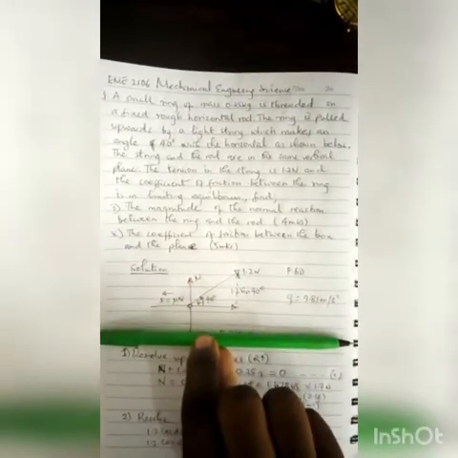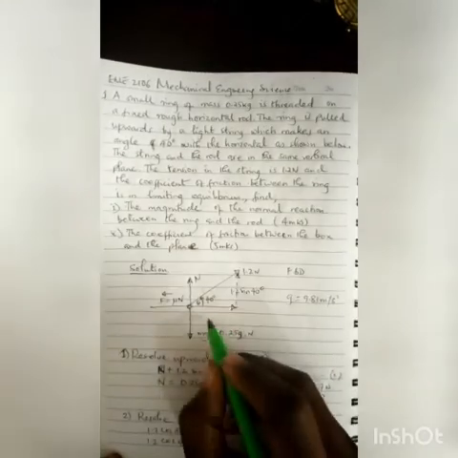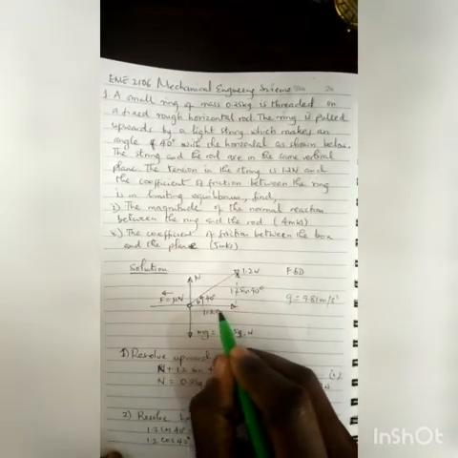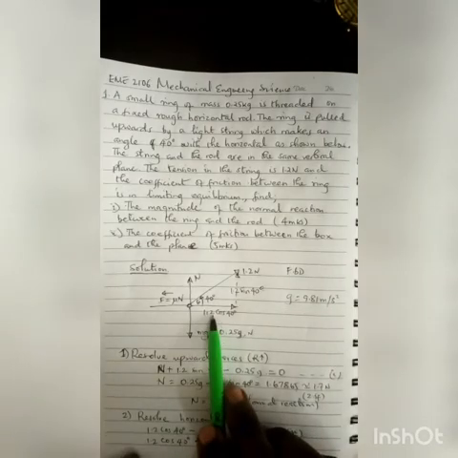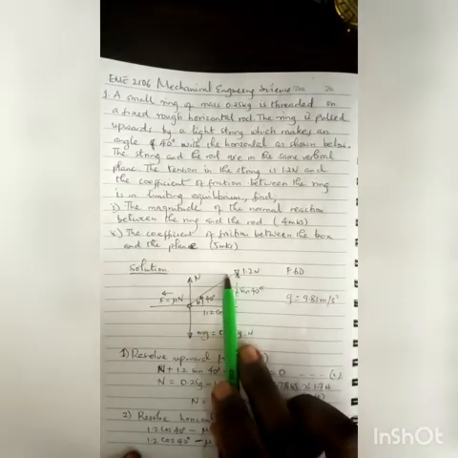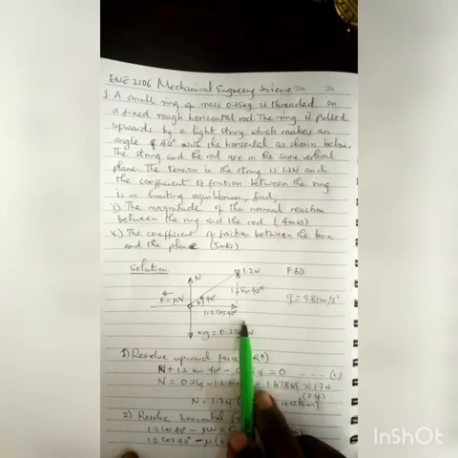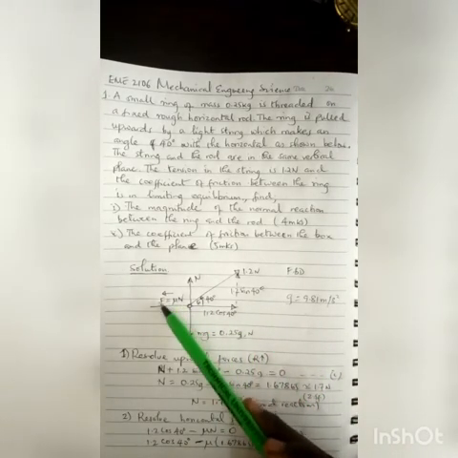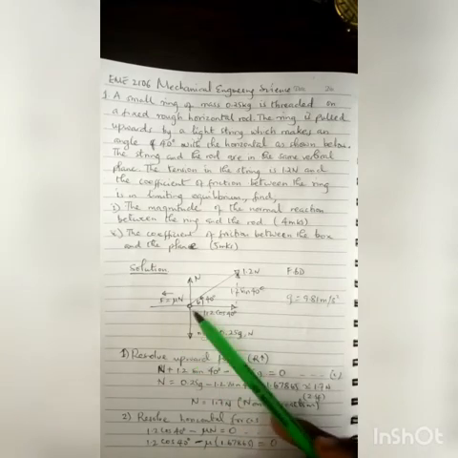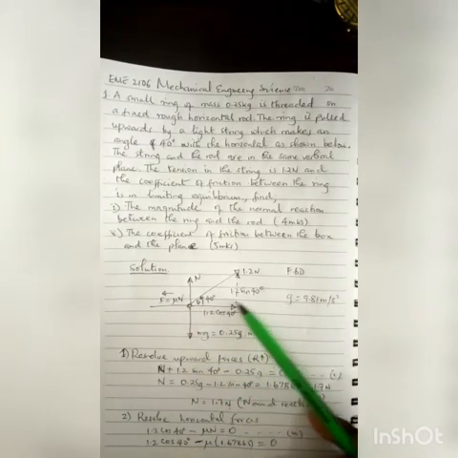So here we shall have 1.2 cos 40 degrees. This is the component of this tensional force in the horizontal direction. Again, here we have a frictional force that is acting in the opposite direction because this ring is being pulled to the right.